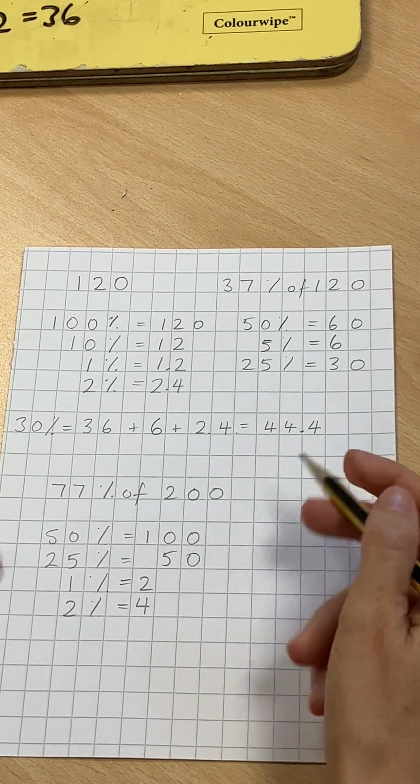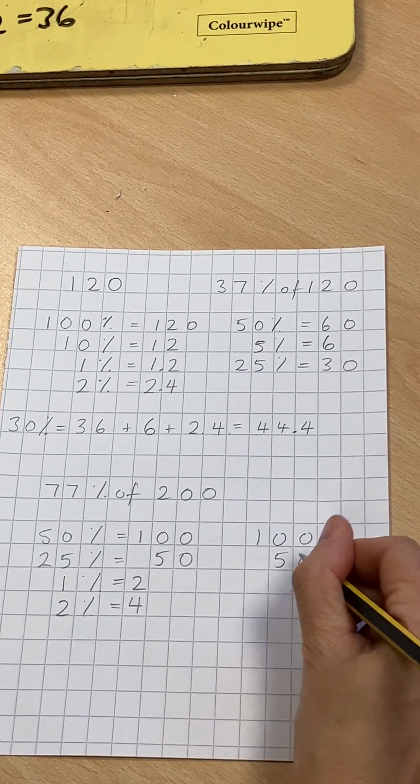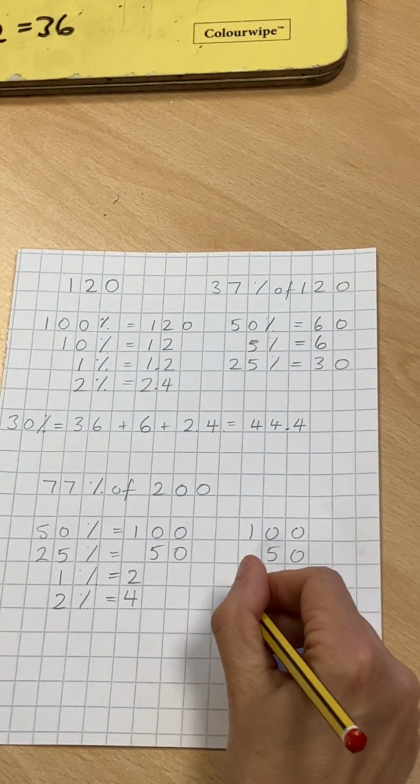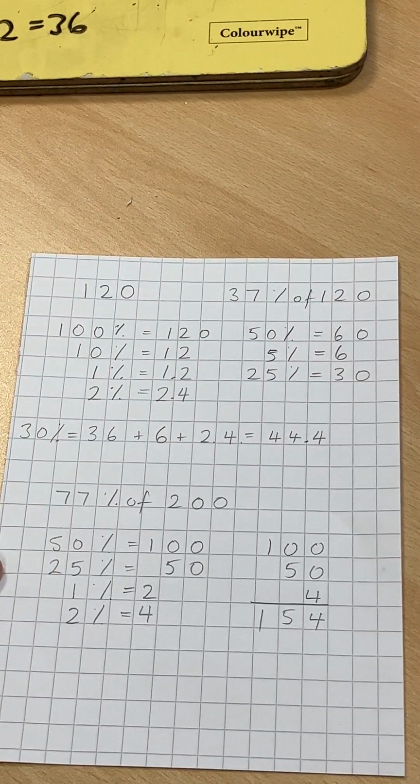So now I want to add my 100 with my 50 and my 4. And once I've added all those together, I am going to have 77% of 200.